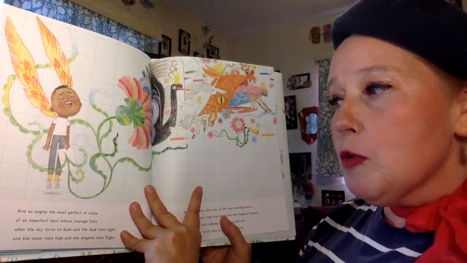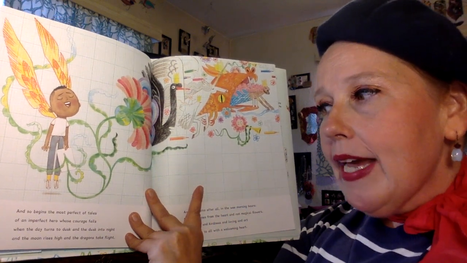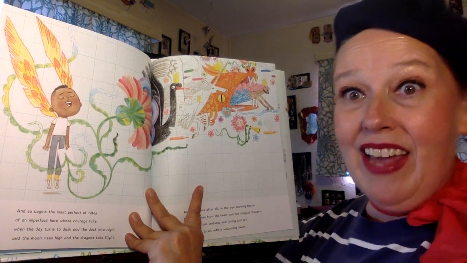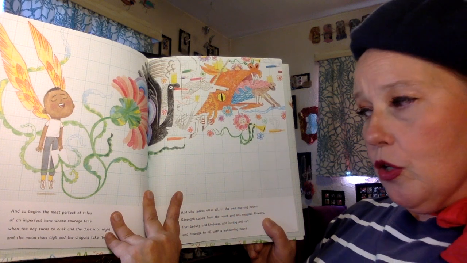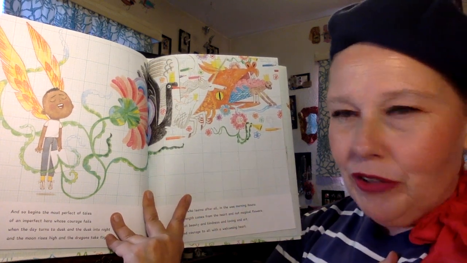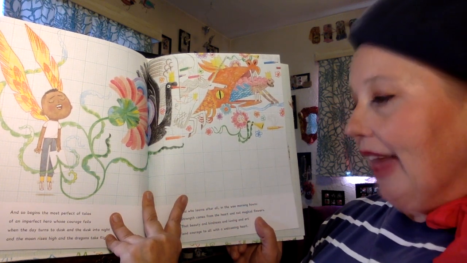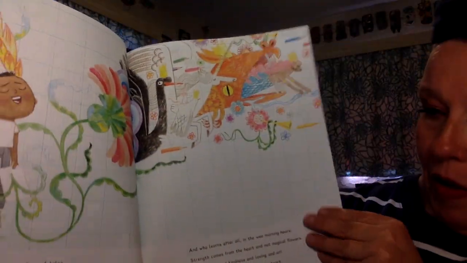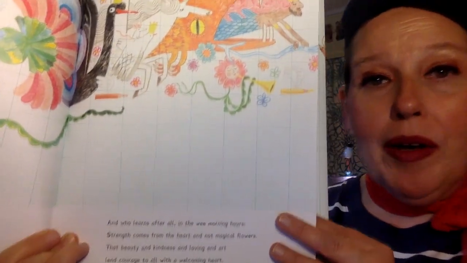And so begins the most perfect of tales, an imperfect hero whose courage fails. When the day turns to dusk and the dusk into night, and the moon rises high and the dragons take flight, and who learns after all in the wee morning hours, strength comes from the heart and not magical flowers, that beauty and kindness are loving and art lend courage to all with a welcoming heart. So he says that sometimes even heroes fail, but they learn, and use their hearts to have courage and a welcoming heart.